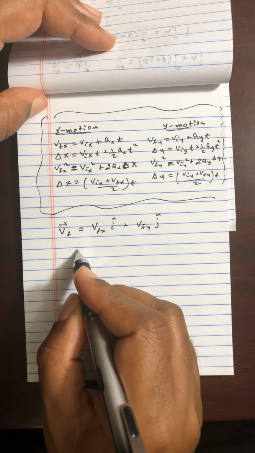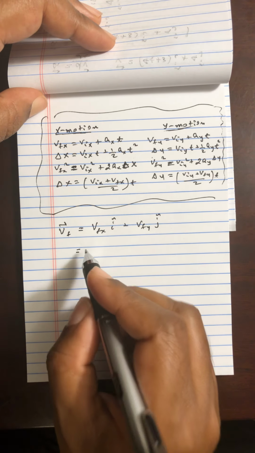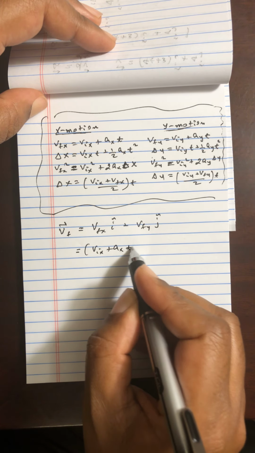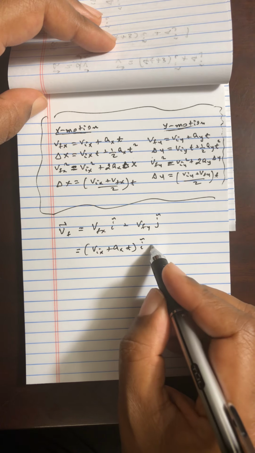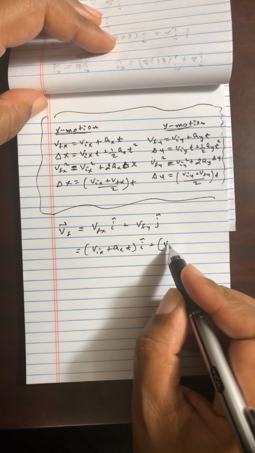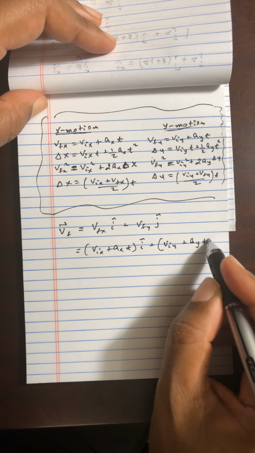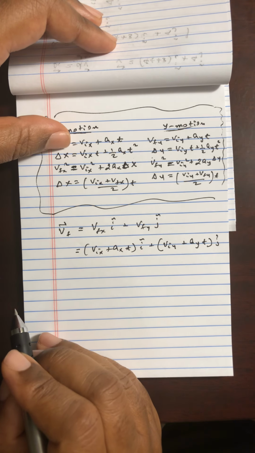But we just saw that vfx equals vix plus ax t in the i direction, and this one equals viy plus ay t in the j direction.